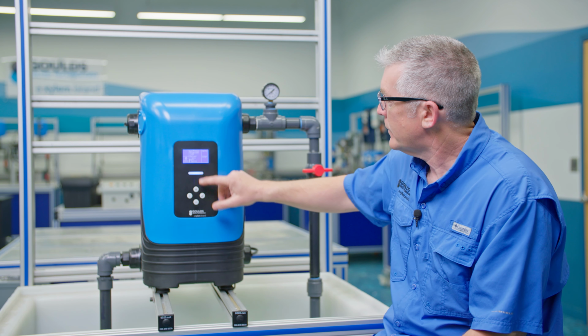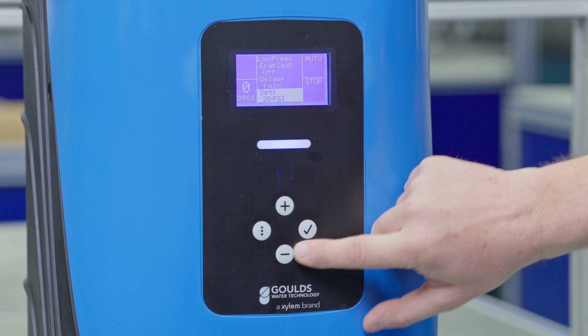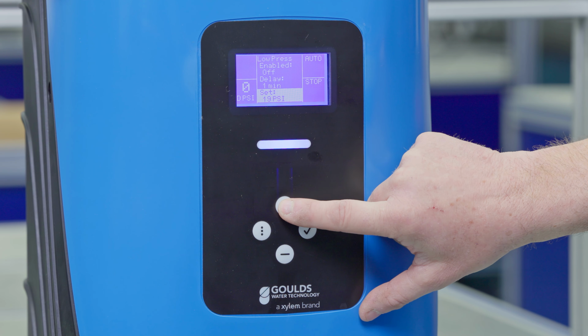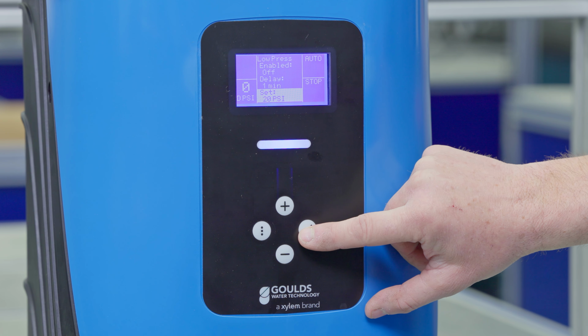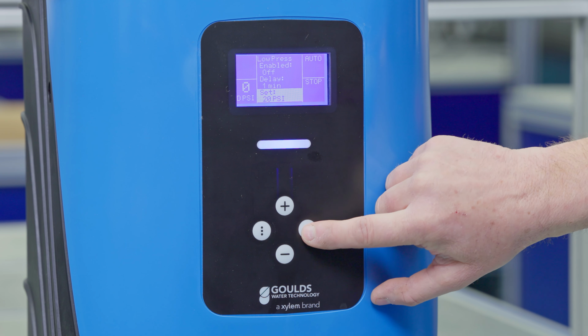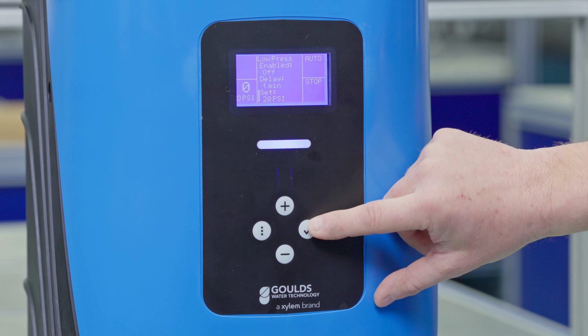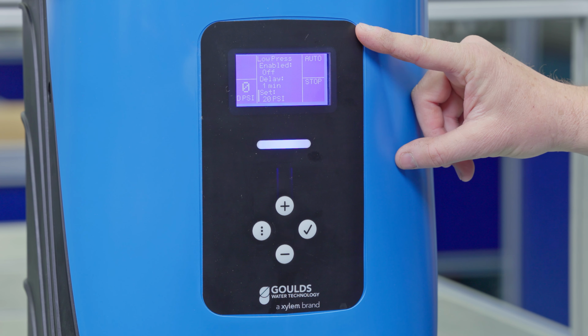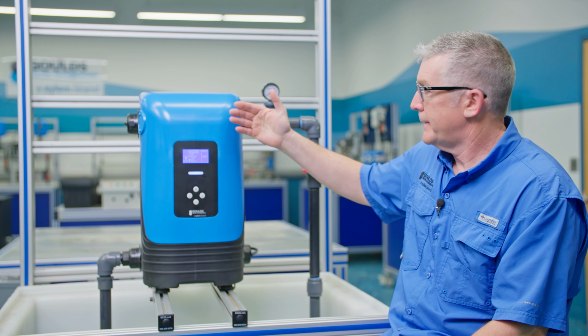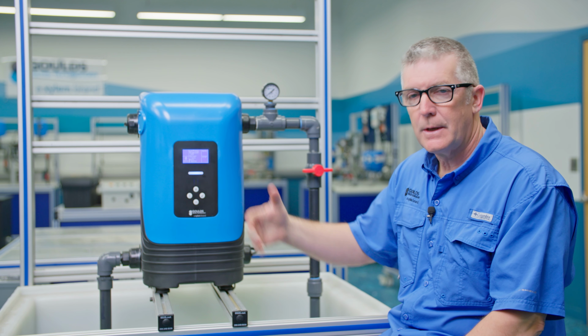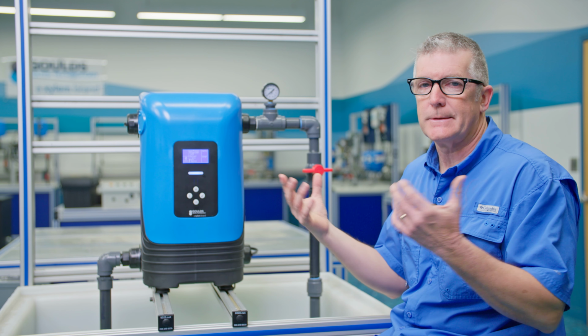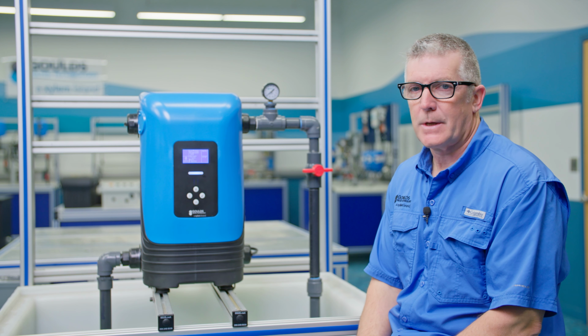And again, that's in PSI. So you could change that to whatever you want. So we'll just leave that at 20. We do have it off right now. So again, that is the process for discharge. You would do the same thing for inlet or suction. And again, you can have both protections on at the same time.